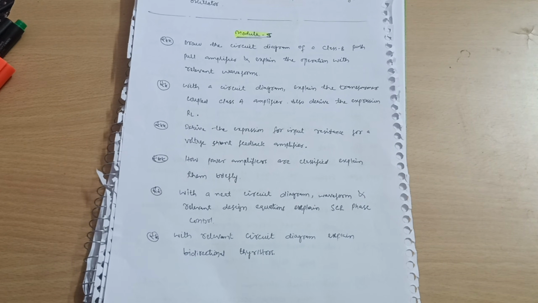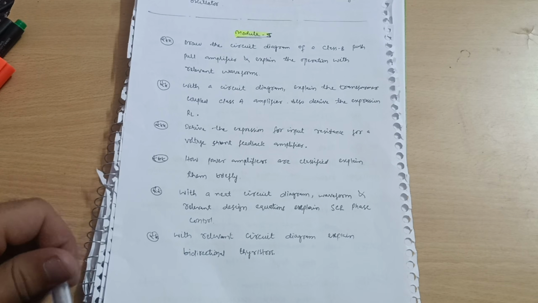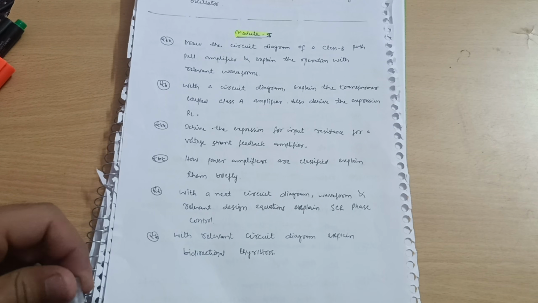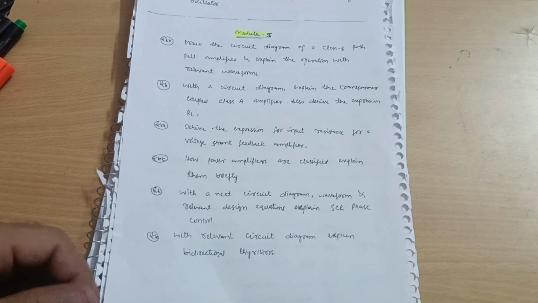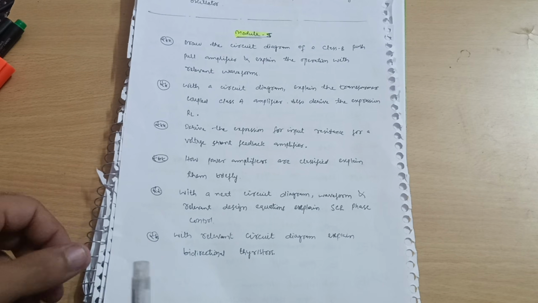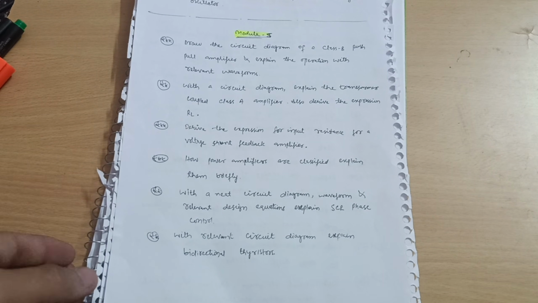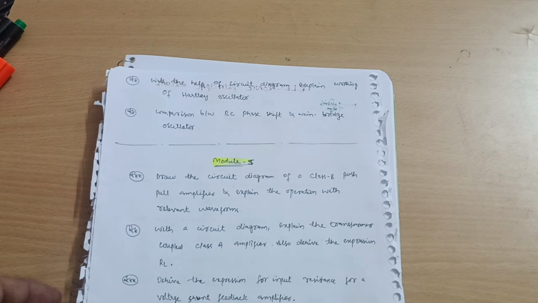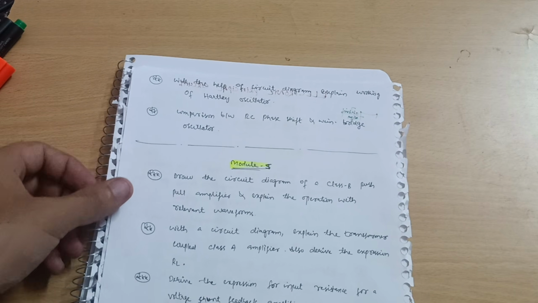As far as problems are concerned, you can refer to the 18EC42 subject, that is Analog Circuits. Almost the syllabus is the same, some chapters are different, but you can compare those papers also. If you are unable to download those papers, let me know in the comment section. I can upload them on my Instagram account. I have provided the link in the description box, so you can follow us on Instagram so that you can avail model question papers and previous year question papers of these subjects.